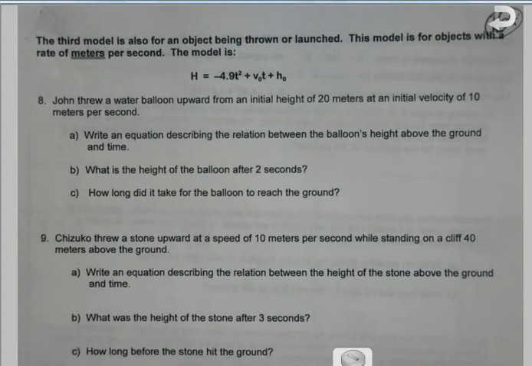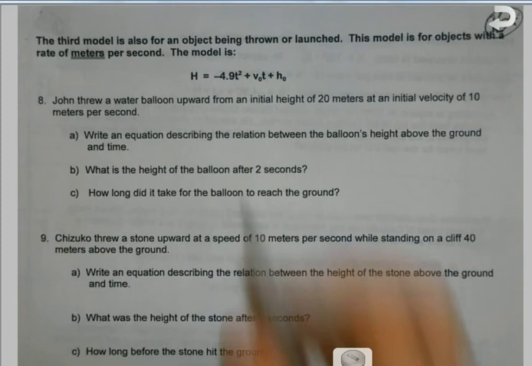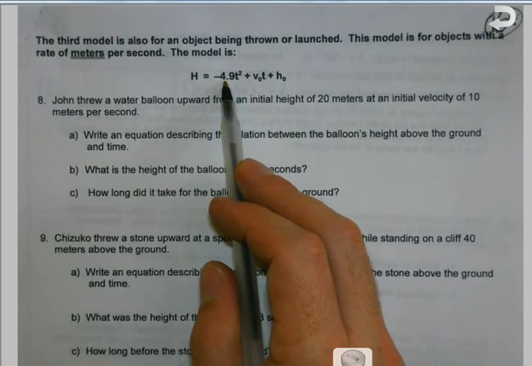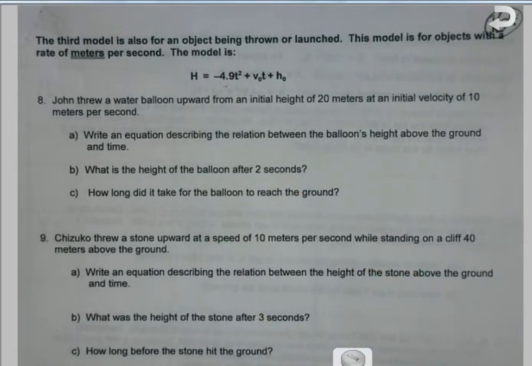So we talked so far about when something was dropped, and we'd also talked about when an object had an initial velocity that we were working with, if it's not dropped, if it was thrown or vaulted in a direction. Well, there's one more twist that can get thrown our way, and it's when we have meters per second instead of feet. Now, the equation itself, as you can see, is just the same. The only difference is that instead of our negative 16 t squared, now it's negative 4.9 t squared to adjust for meters. So for instance, we have John throwing a water balloon upward from an initial height of 20 meters at an initial velocity of 10 meters per second.